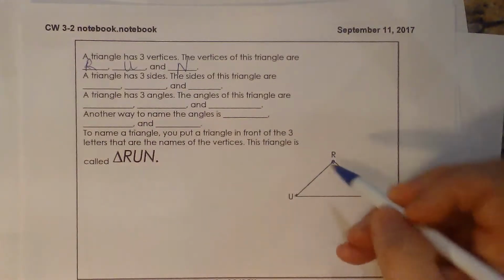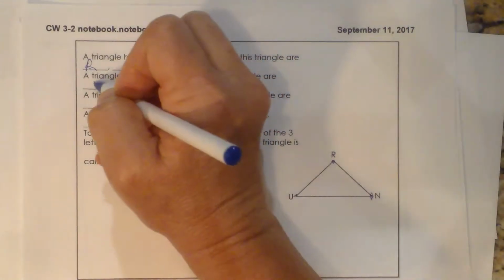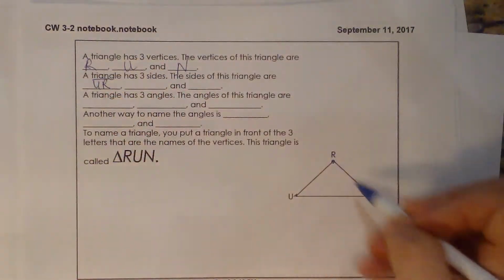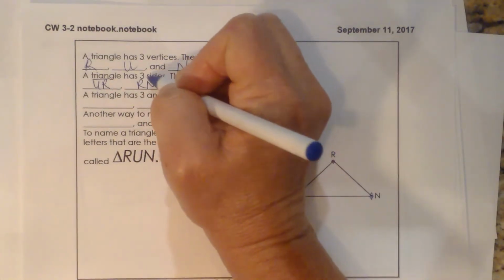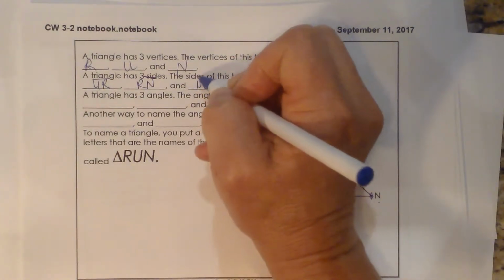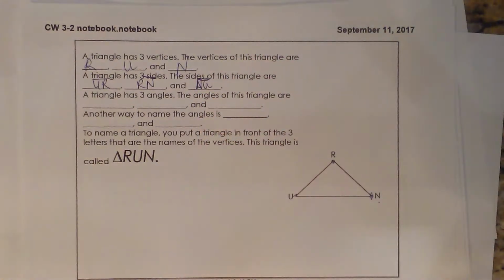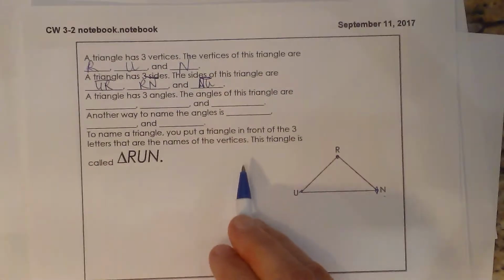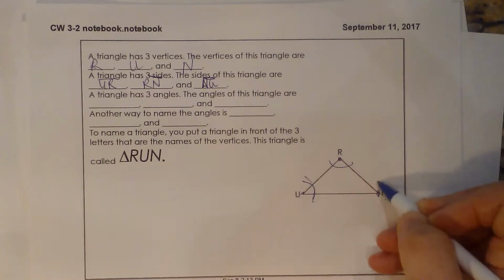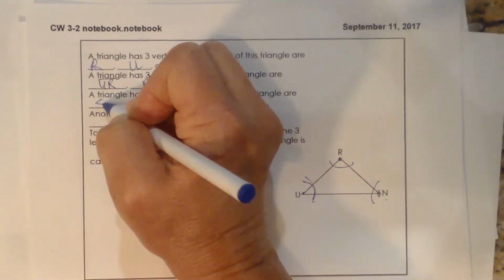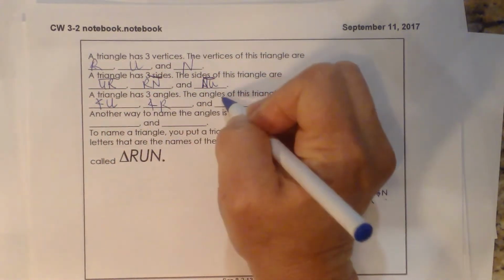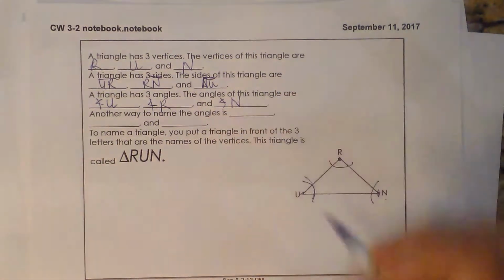The sides of the triangle are UR, and that is a segment, RN, that is a segment, and NU. And again, NU is a segment. The triangle also has three angles. So the angles are U, R, and N, and we name those angle U, angle R, and angle N.